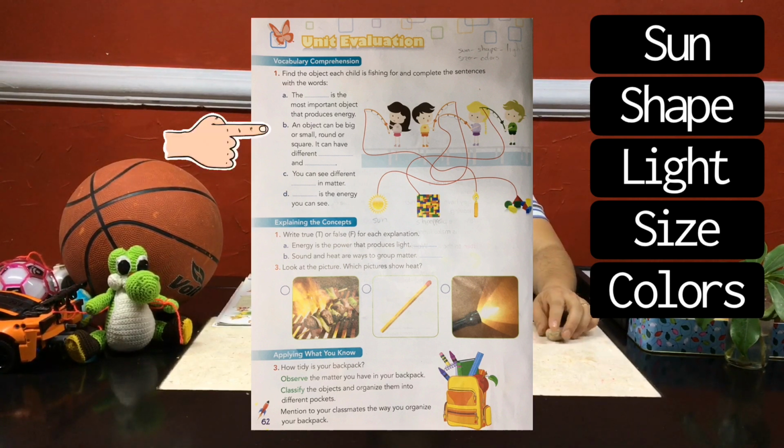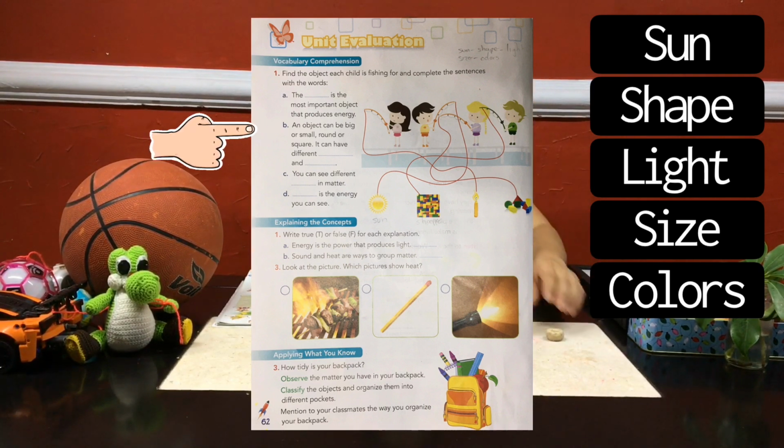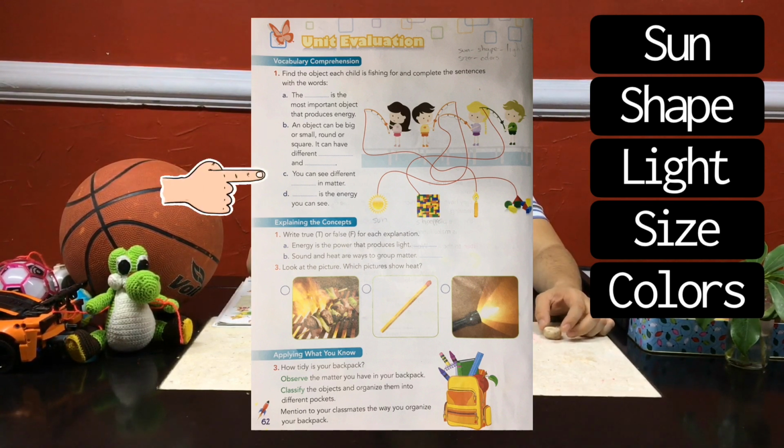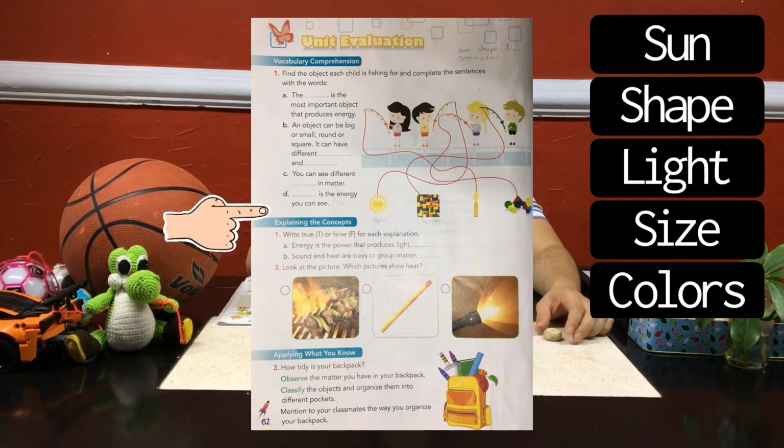Letter B. An object can be big or small, or round, or square. It can have different sun, shape, light, size, or colors. Choose one, please. Letter C. You can see different blank in matter. Choose from the five words you have there. And the last one, blank is the energy you can see.